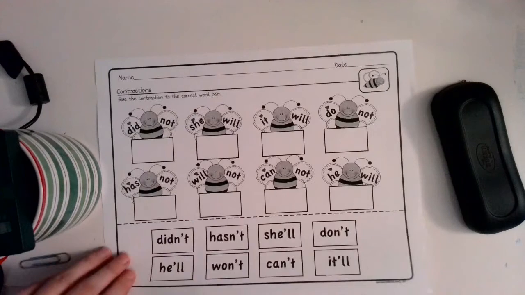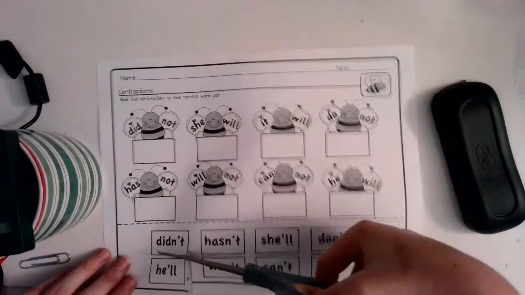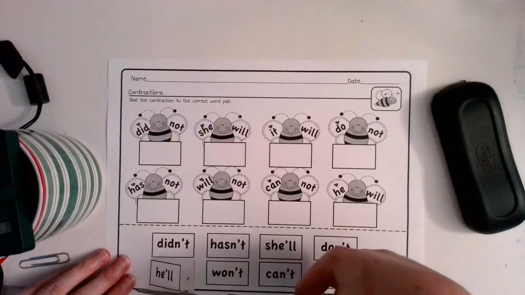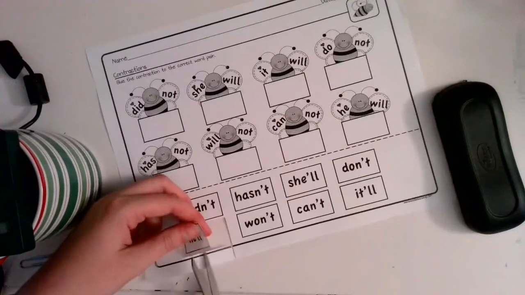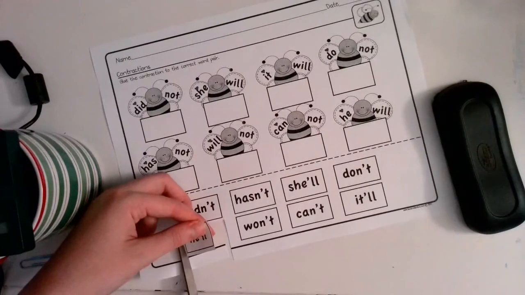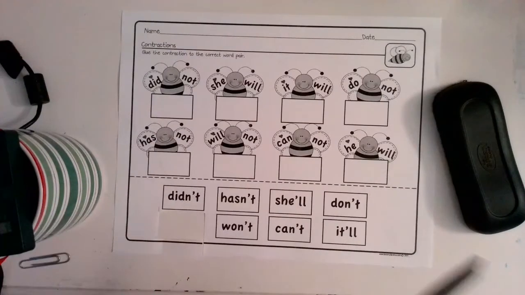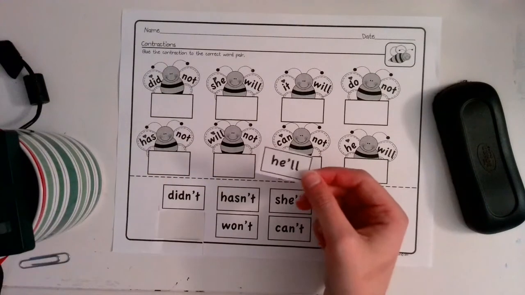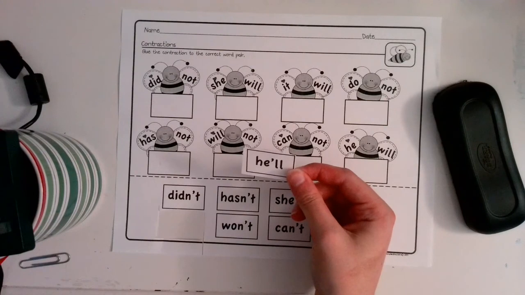So let's look at this first one. Hill. Can you use the word hill in a sentence? Hill what? Heel. Well, it might be easier to figure out what the contraction for heel is, or what words make heel.